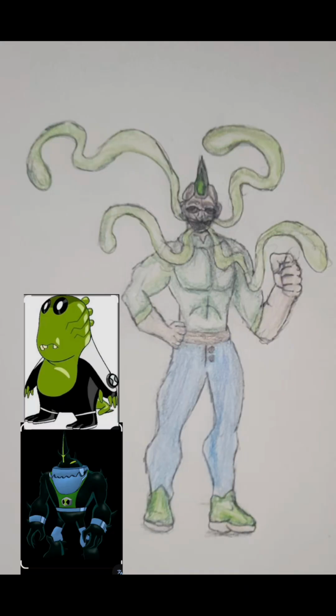Also, I gave him some frog abilities, so he also has slime secretion. So he has the abilities of those characters, but I just increased some in different ways. Frog slime, to be technical, I know it's not slime, it's mucus.